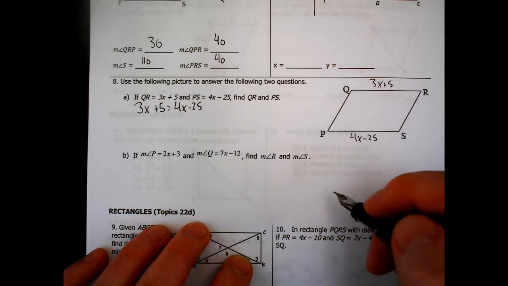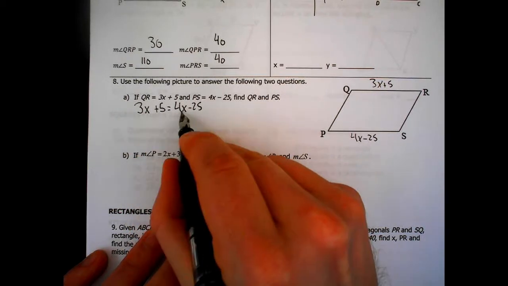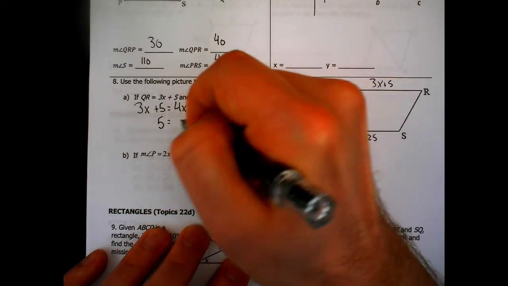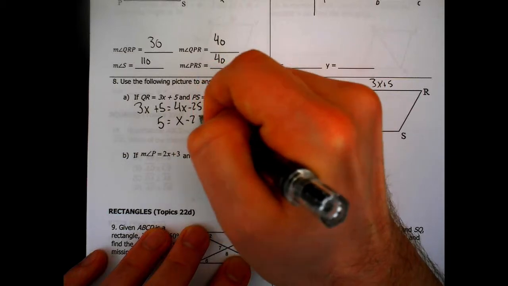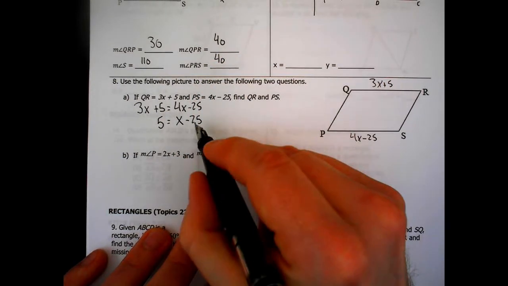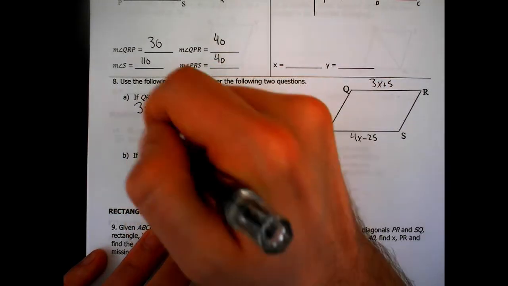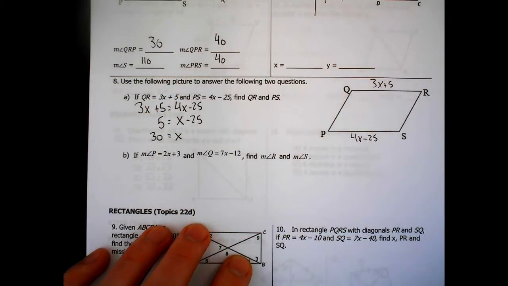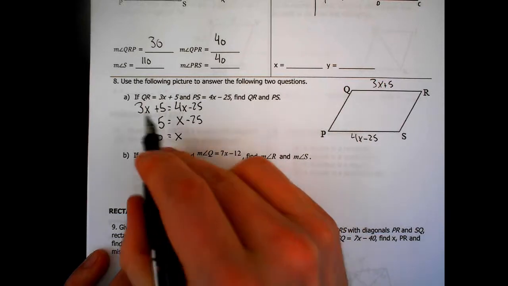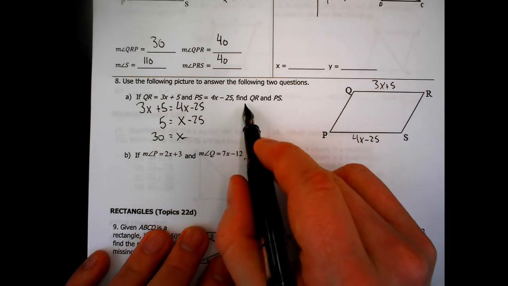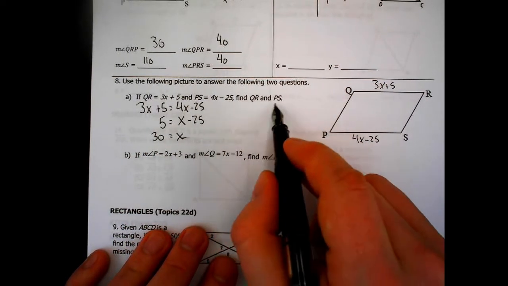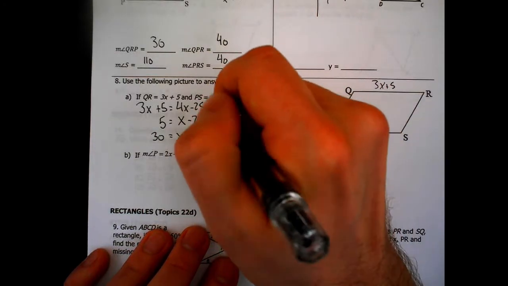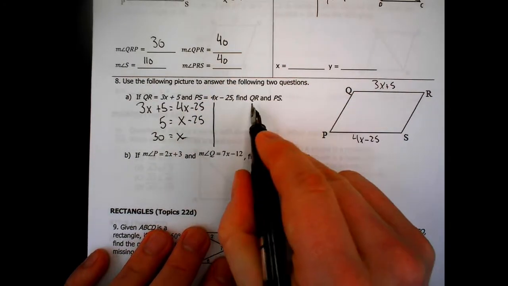To get the x's by themselves, first thing I'm going to do is subtract this 3x from both sides. And then add that 25 to the other side. Now I have x, but I'm going to go back and double check. The question did not ask me to find x. It said find QR and PS. So I need to take my value of x and plug it in order to find these two.